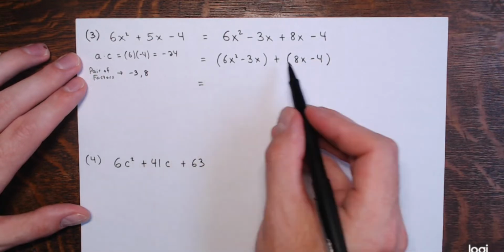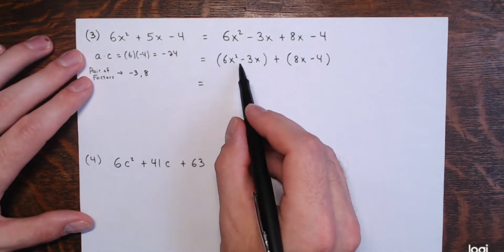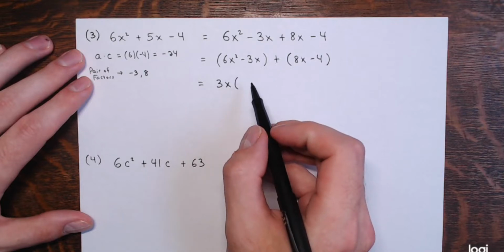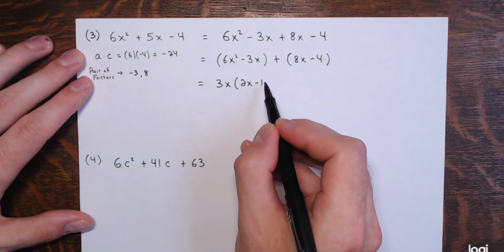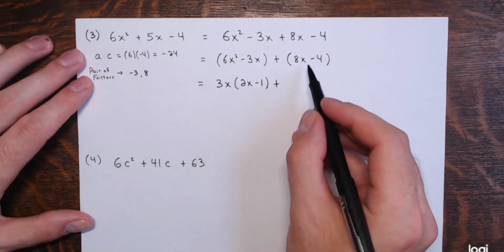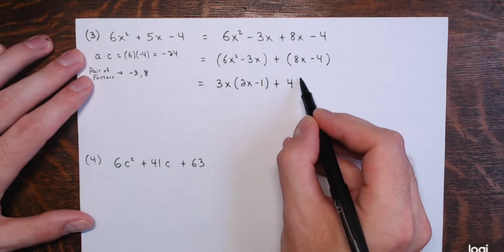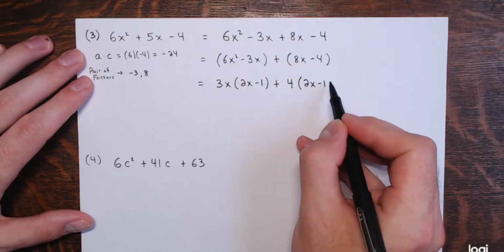And I factor each group. The first group, greatest common factor would be 3x, so I pull 3x out, and what would be left over would be 2x minus 1, plus, and then 8x minus 4 has a GCF of 4. And if I remove 4, you've got 2x minus 1 again left over.